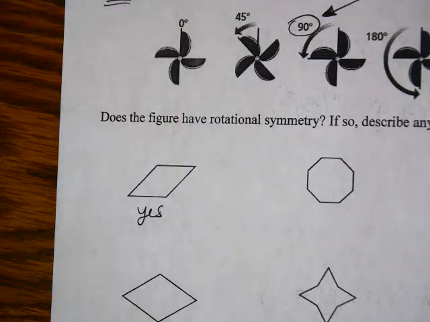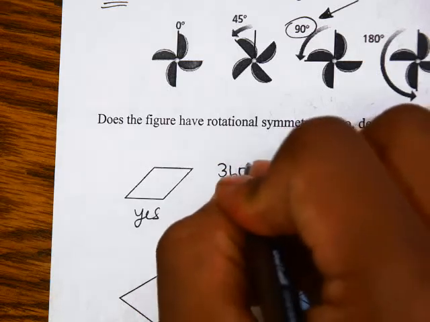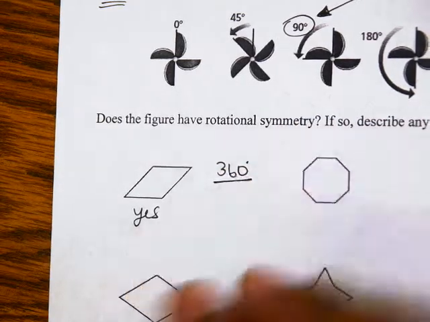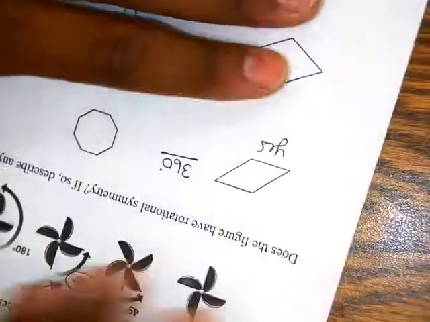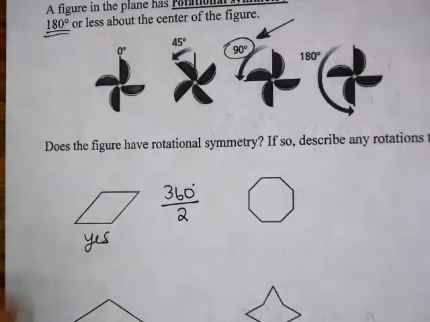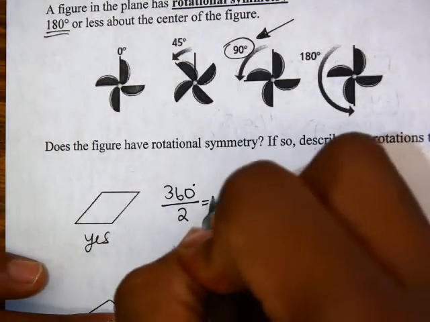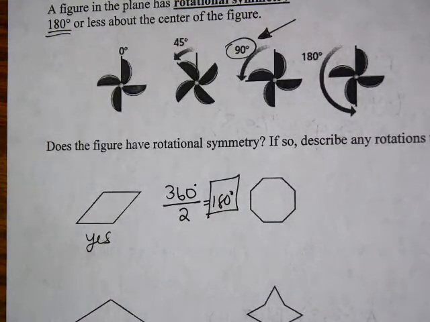And the way you figure out the degree, the angle of rotational symmetry, is you take 360 degrees, a full circle, and divide it by how many times you could rotate it and it would end up being the same picture. You're allowed to count the final one. So let's do this again. This is one time it was the same, and now two times it's the same. You're allowed to count that last time. So 360 divided by 2 is 180 degrees. So it has 180 degrees rotational symmetry.